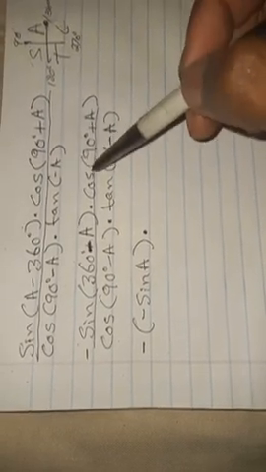If it was 90 minus, remember, minus you go clockwise, plus you go anti-clockwise. So 90 plus is here, where only sine is positive. Is this sine? No, it's cos.